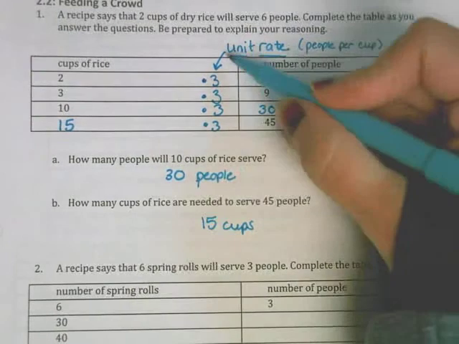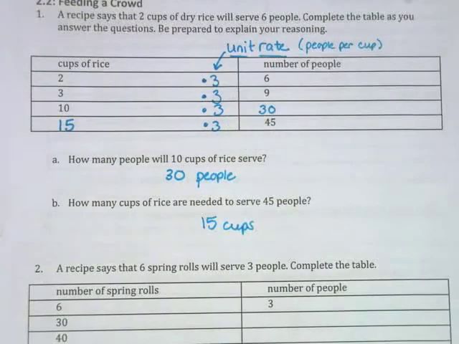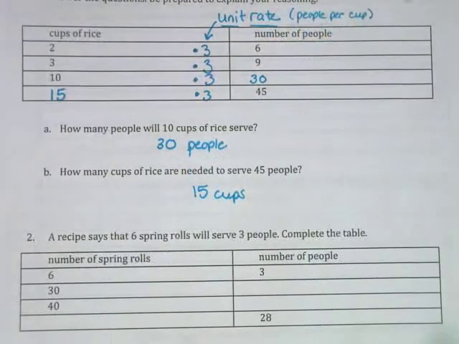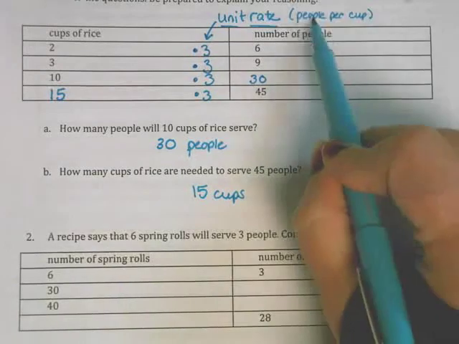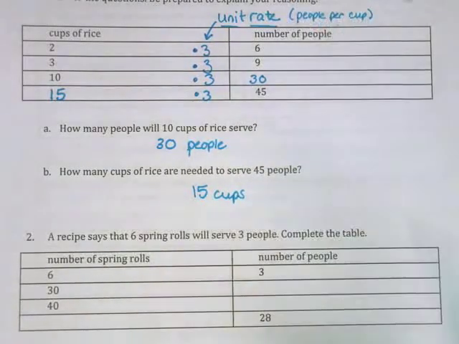All right, so we got a unit rate here. What I'm going to ask you to think about in the next one is, can we find a unit rate for the next one too? How many of something per something are there?